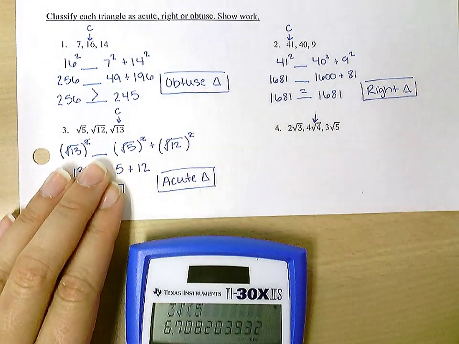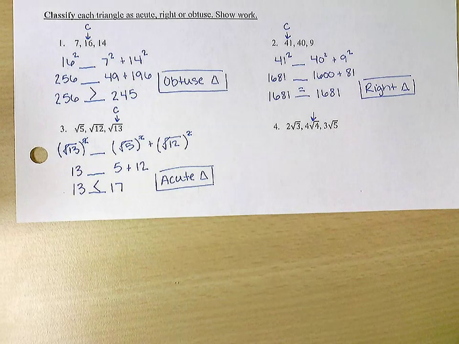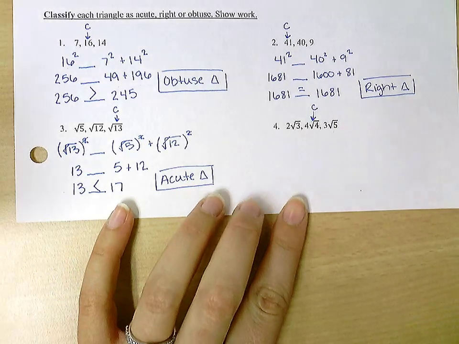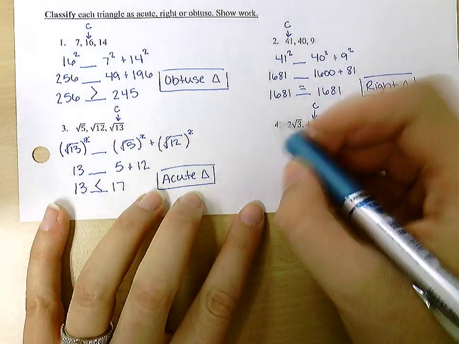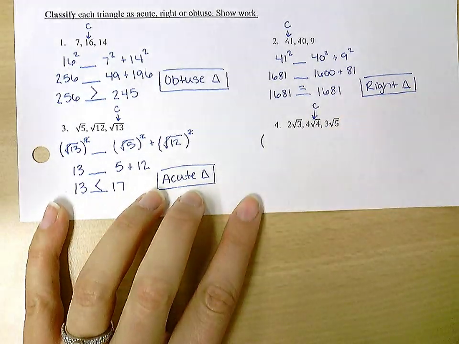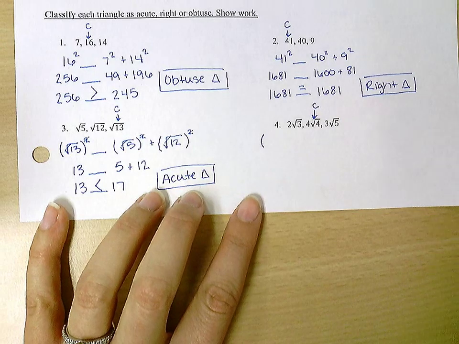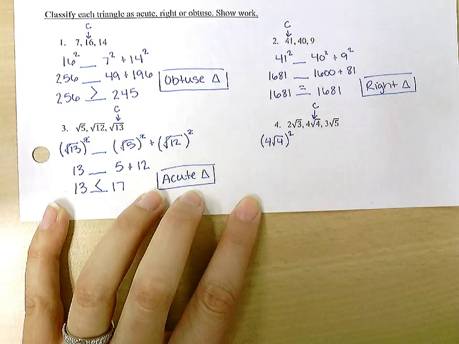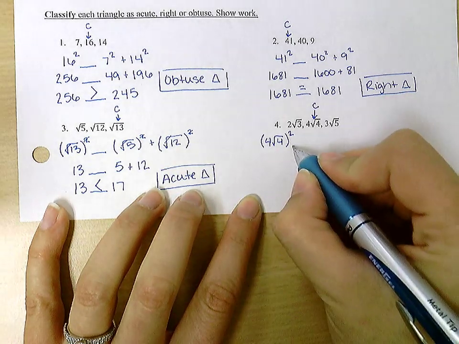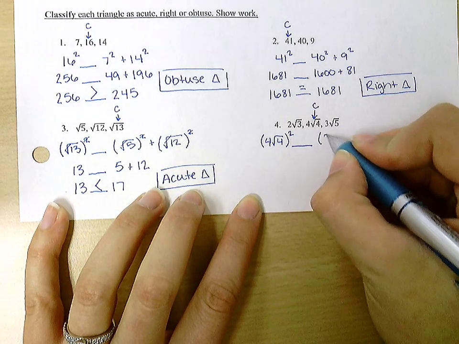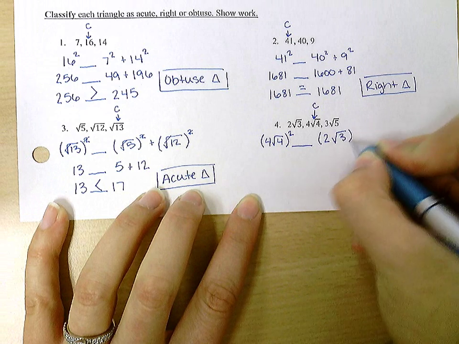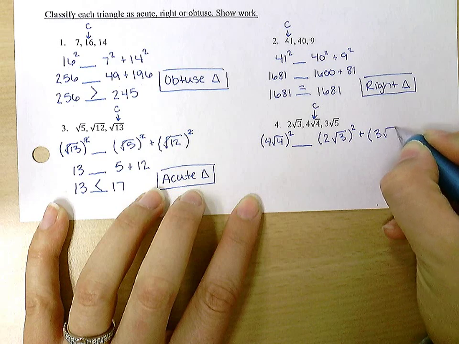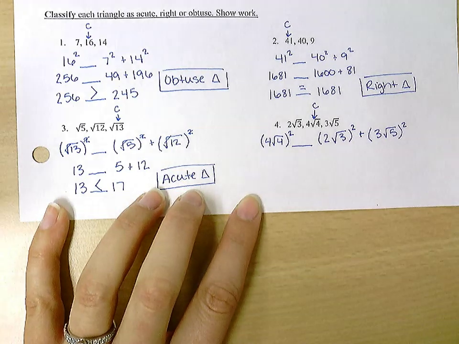4 square root of 4 is my greater side. Okay, so that'll be my C value. This time, make sure you add the parentheses around. Okay, so we have 4 times the square root of 4 squared compared to 2 times the square root of 3 squared plus 3 times the square root of 5 squared.